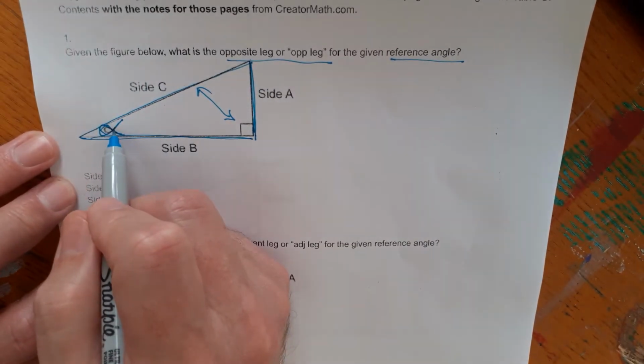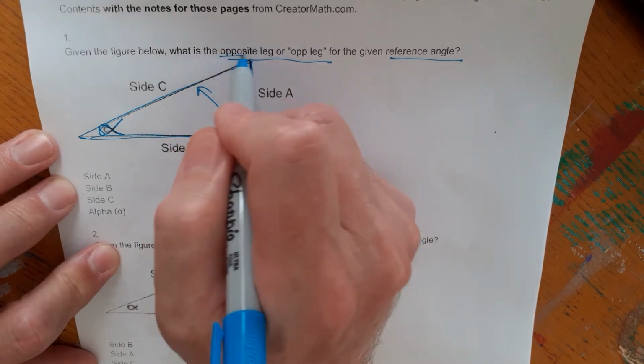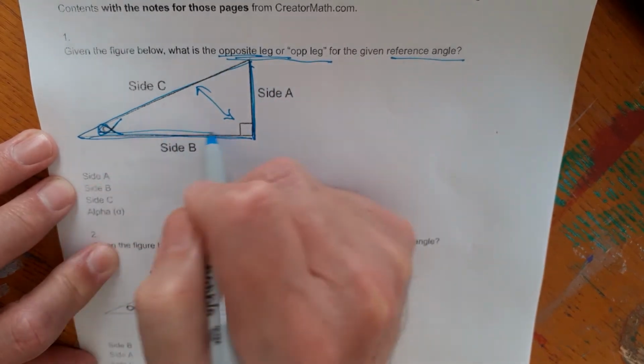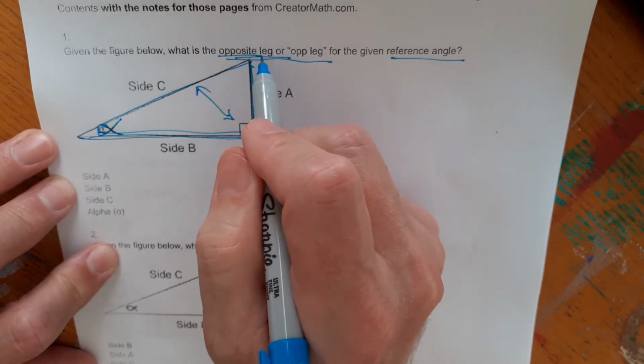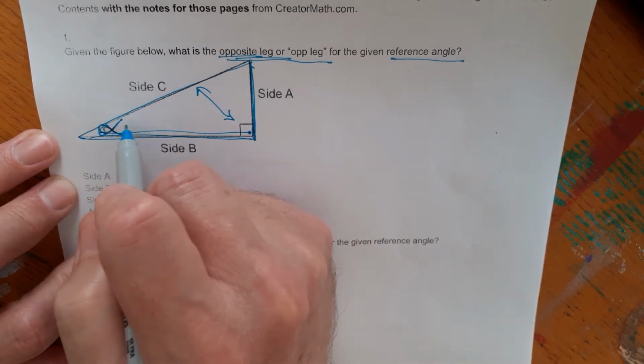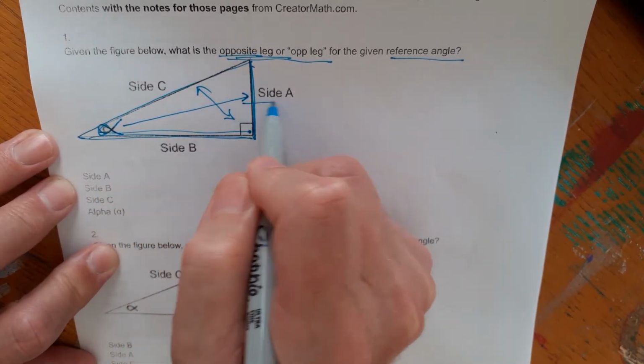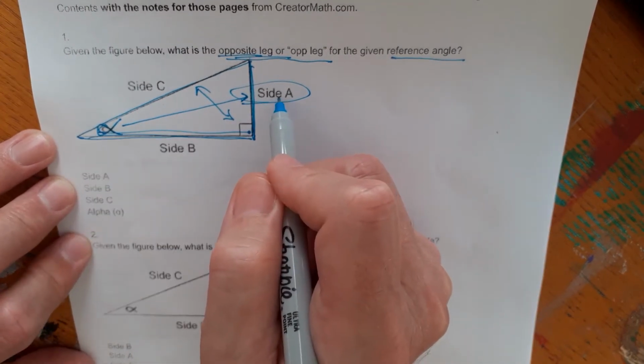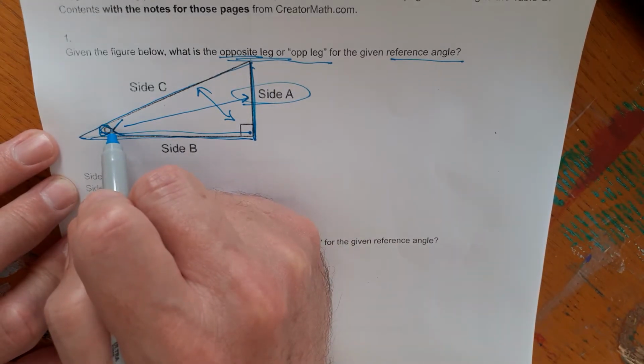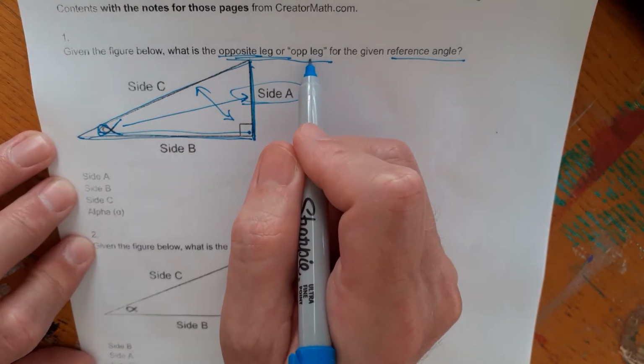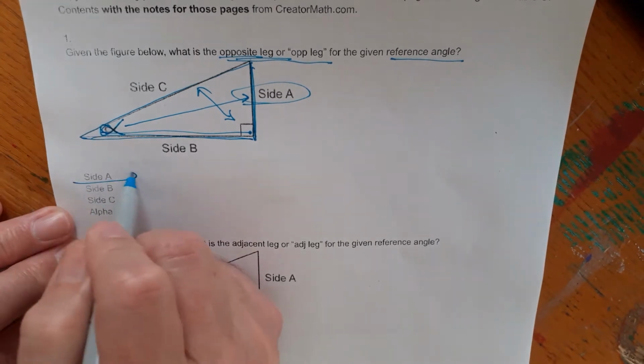So alpha is the angle we're talking about, and now we're talking about the opposite leg. So we got two legs, one here, one here. The opposite means across from the reference angle. So start at the reference angle, come across to side A. This is the opposite leg from this reference angle, and we abbreviate it op leg. So this would be side A.